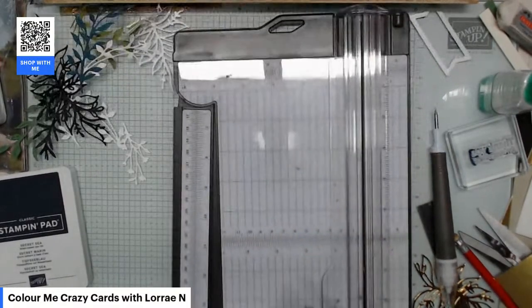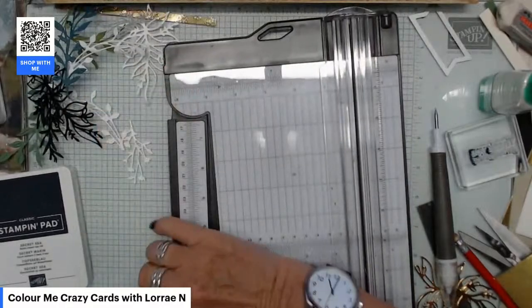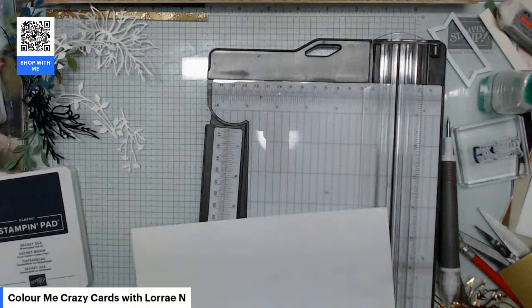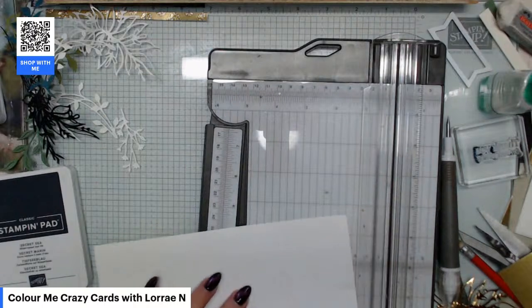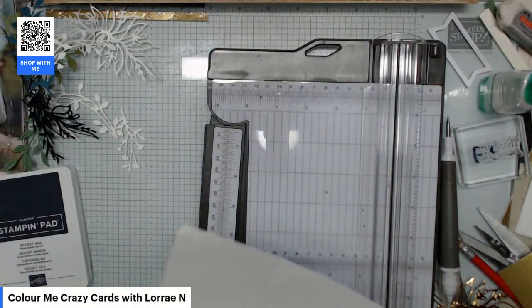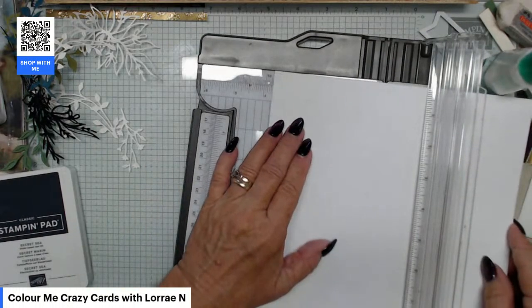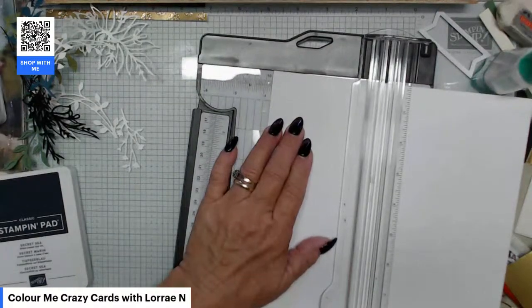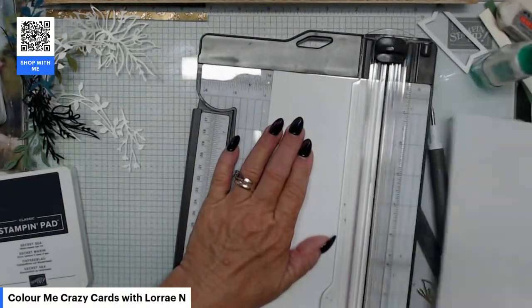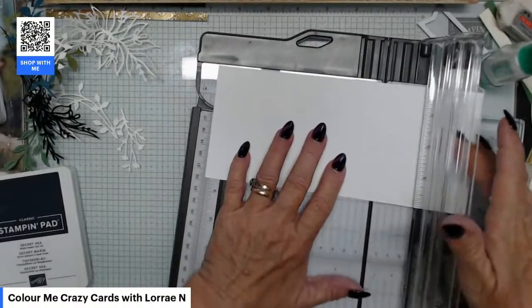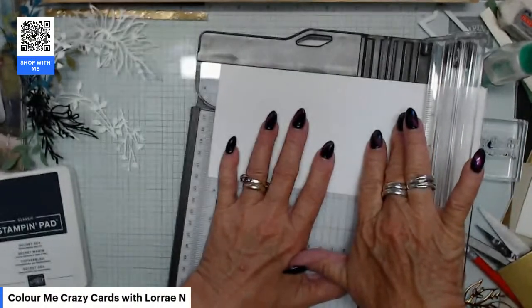Okay, so I'm just going to cut an insert here at 5 1/2 by 3 3/4.